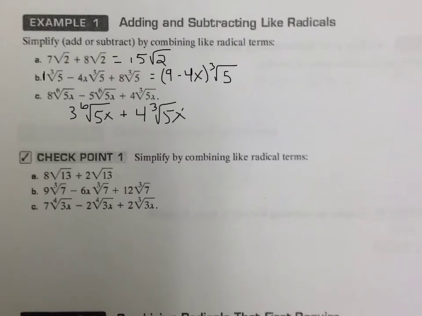Alright, so checkpoint 1A is 10 times the square root of 13. B is 21 minus 6x, 21 minus 6x times the cube root of 7.